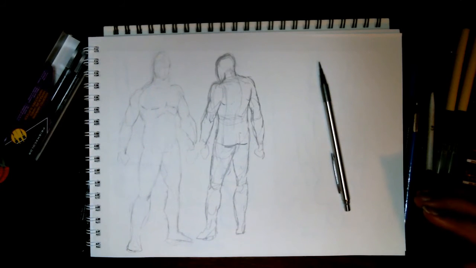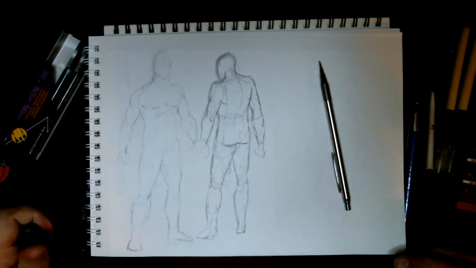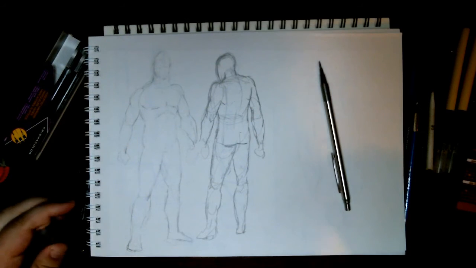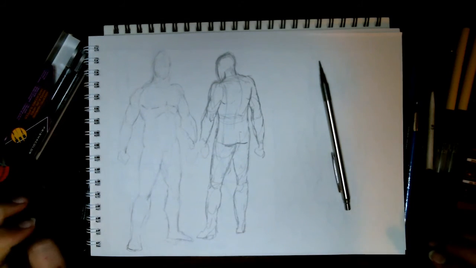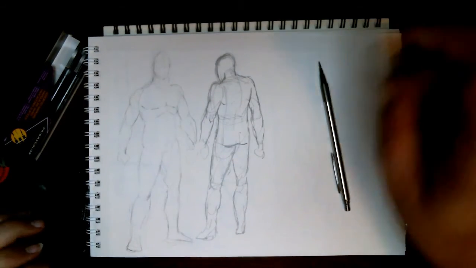Obviously it's an eraser. It lightens it up a bit. So you can go through and add details from there.